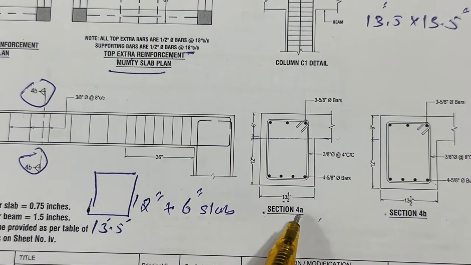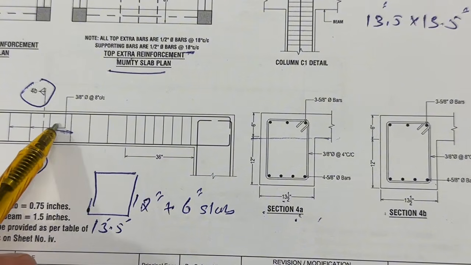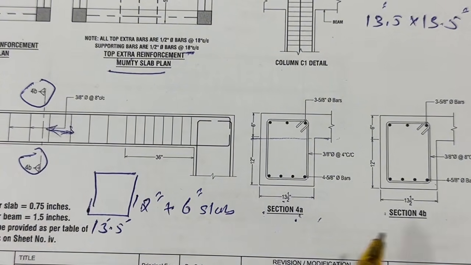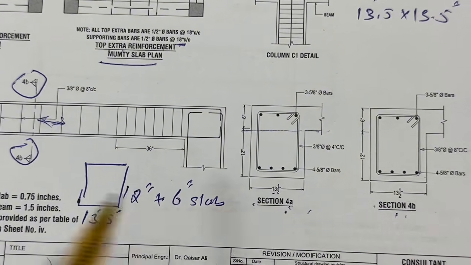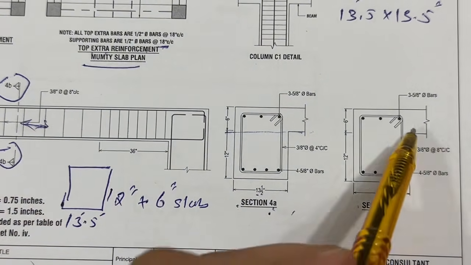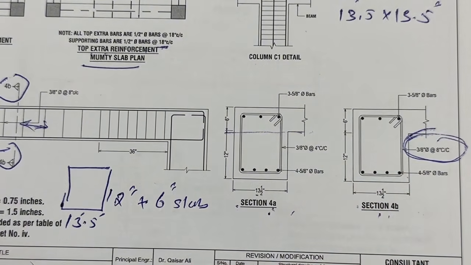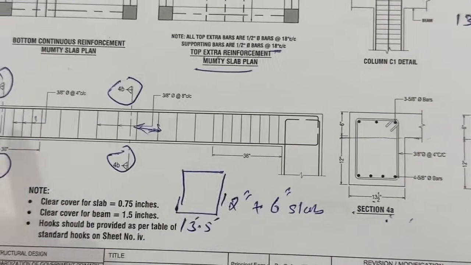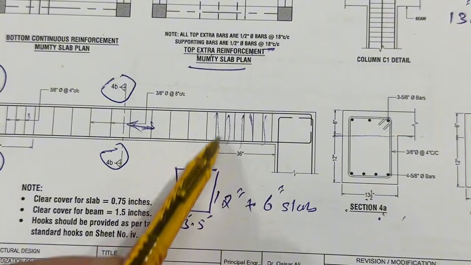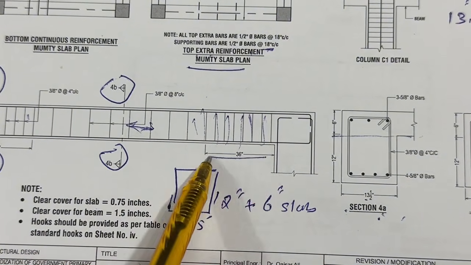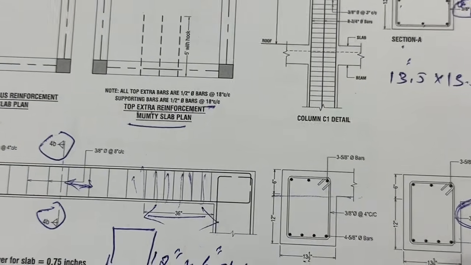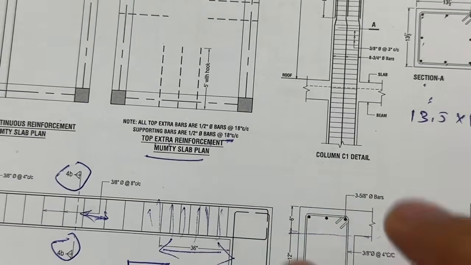Here you can see this is 4A. In 4A the spacing is 4 inches for the stirrups. But if you see 4B, this is 4B, the spacing is 8 inches. And in 4A the spacing is closely placed because near its support we have more shear stresses, for a distance of 36 inches. So you can see, these are the details especially for this.